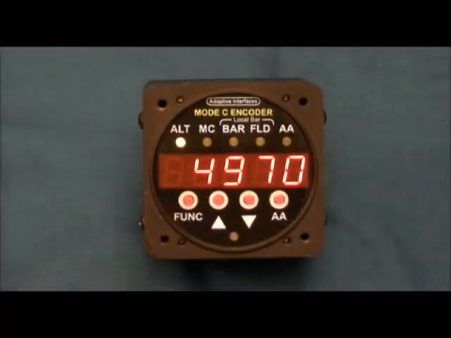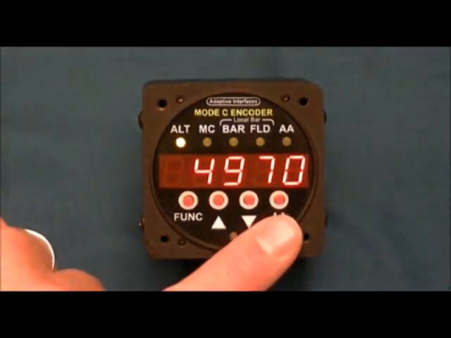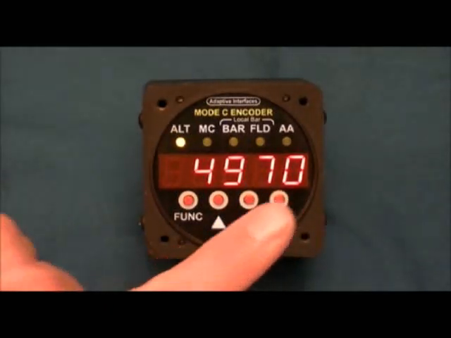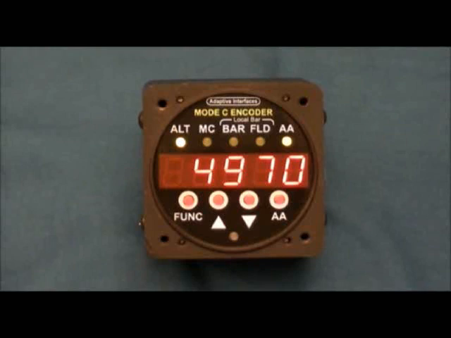The next function we want to talk about is the altitude alert function. That's this function here. Altitude alert can be engaged by pressing the AA button while in flight. And the way altitude alert works is that if you're at a cruising altitude while you're flying, you can engage the altitude alert function. And once engaged, if you go above 200 feet above your cruising altitude or drop below 200 feet below your cruising altitude, the instrument will flash the display to let you know that you've drifted off of your desired altitude.